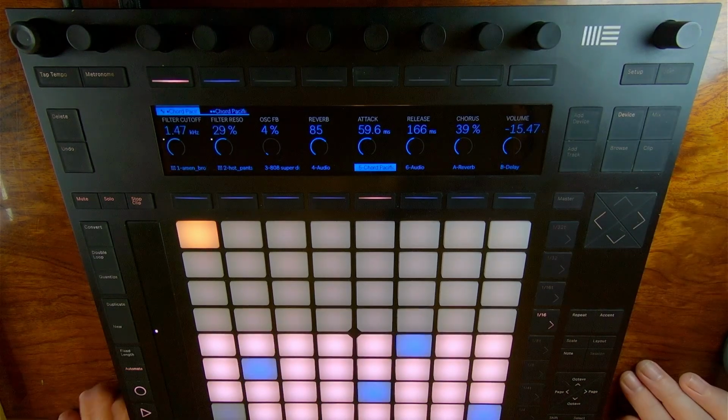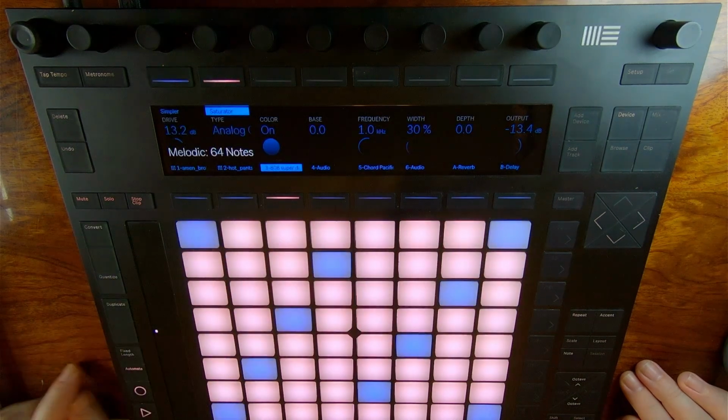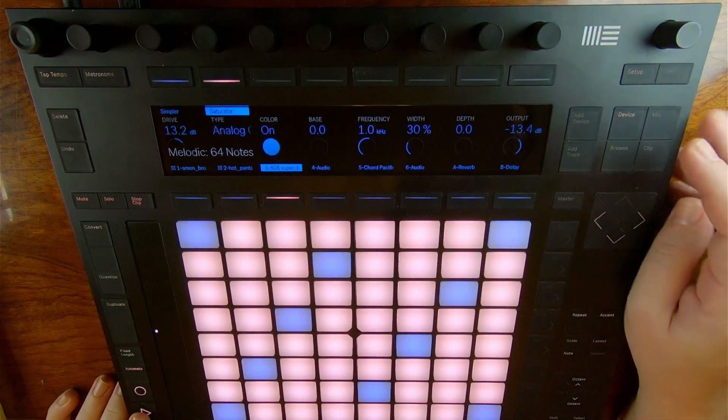Alright, now that we have our drums and our pad, it's time for me to finally put in that bass line. So I'm just going to go back to the 808 and let's have a listen what we've got so far.